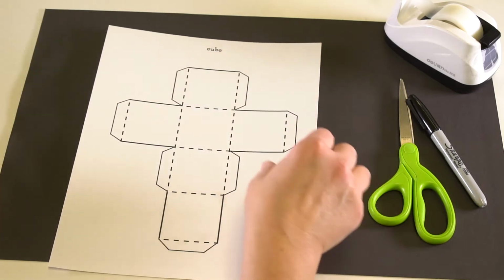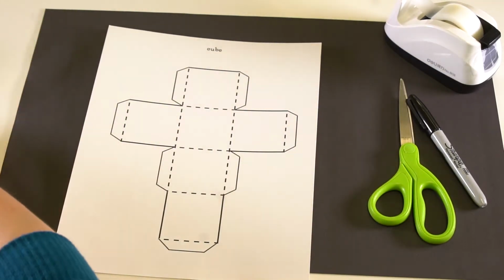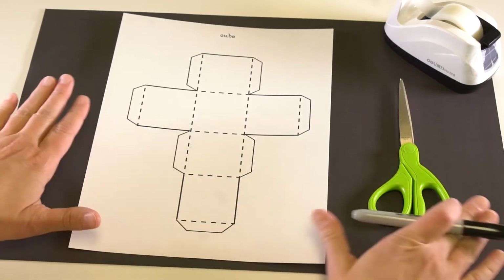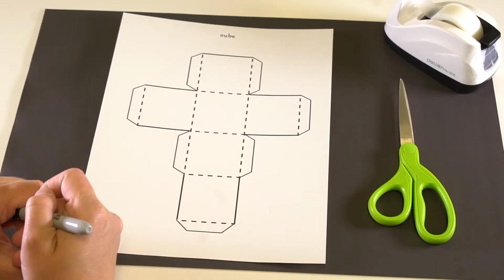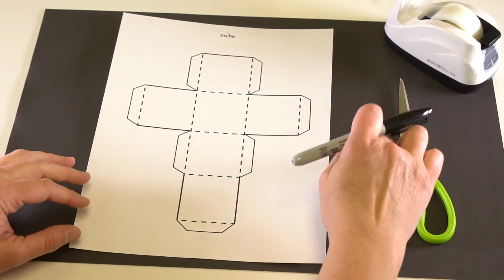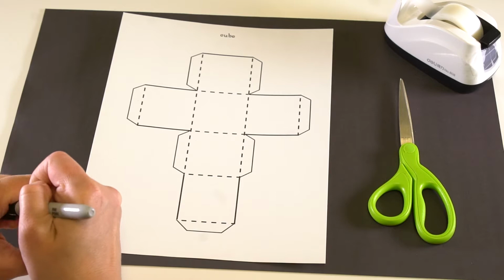Make sure that you are working on a space that is okay to get marked on because we are using Sharpies. I like to put a big piece of paper underneath my work so that if I accidentally go off the page, it only marks on the paper and not on my table.